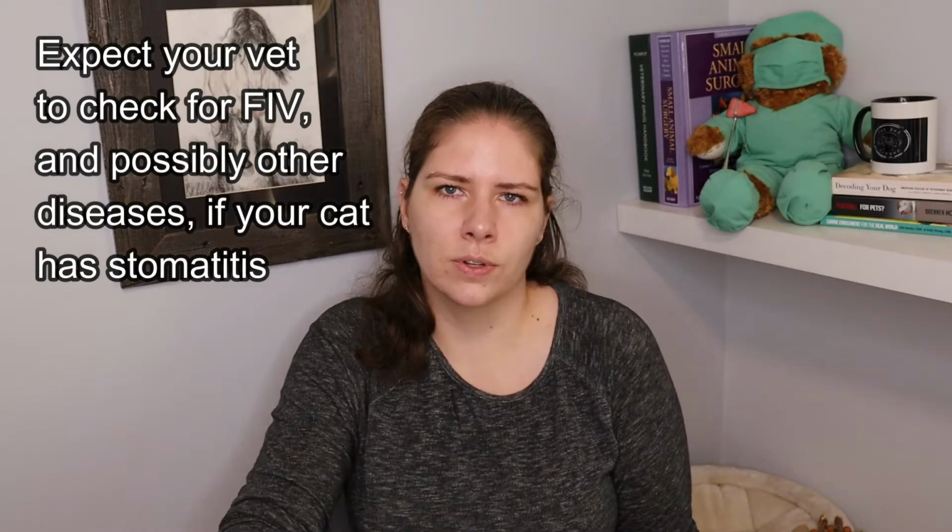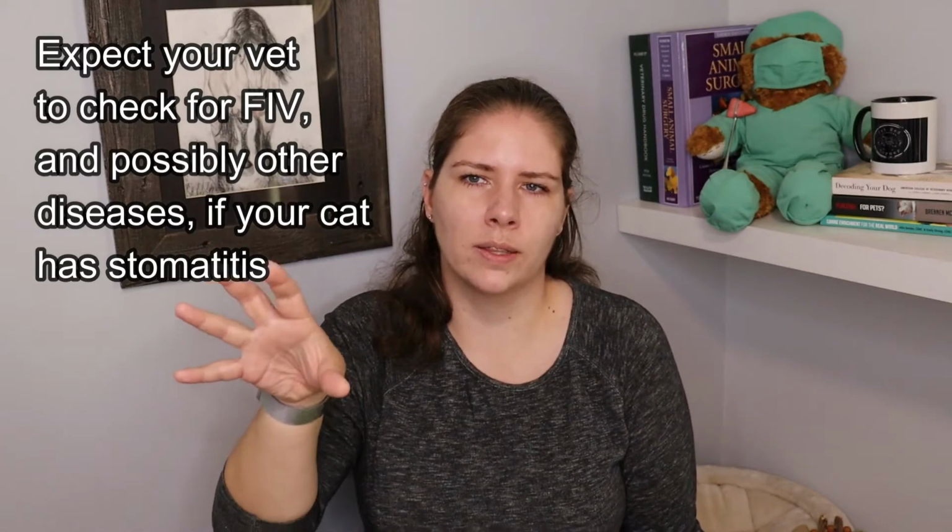And the good thing is that this is less common than the FORLs are. And it's also important to remember that stomatitis can be linked to cats that have FIV, the feline immunodeficiency virus. It's a bit more common in those cats.